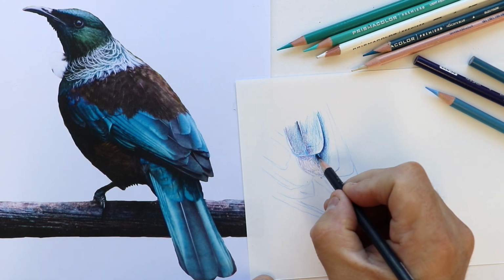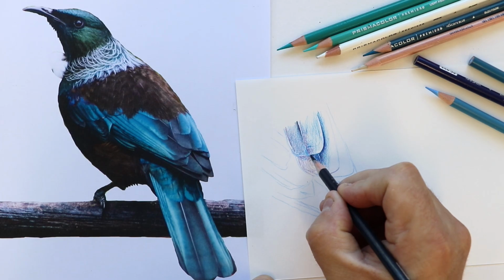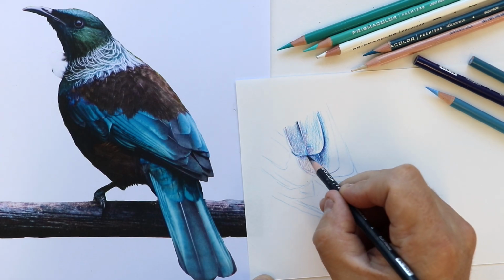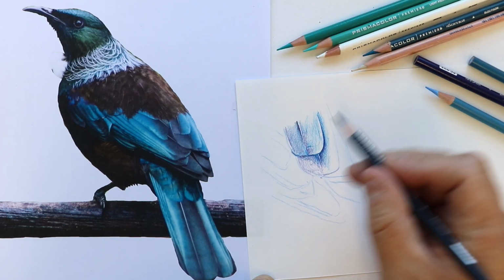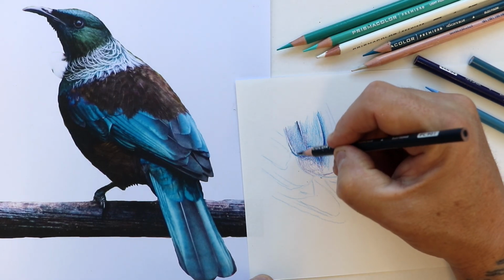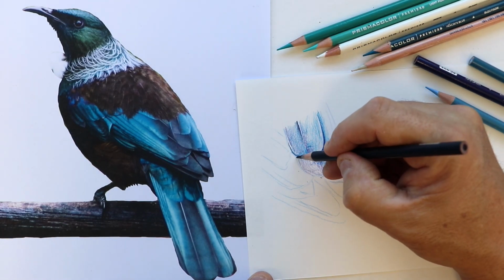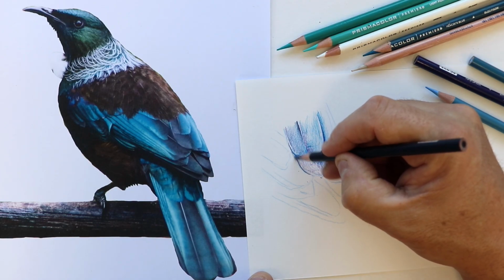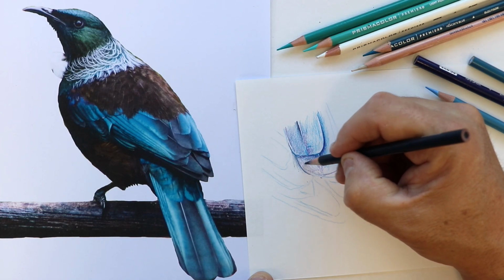And this is where just having good quality pencils makes a difference. Just really nice buttery. You can get the same sort of effects with cheaper pencils, but never going to be as nice.